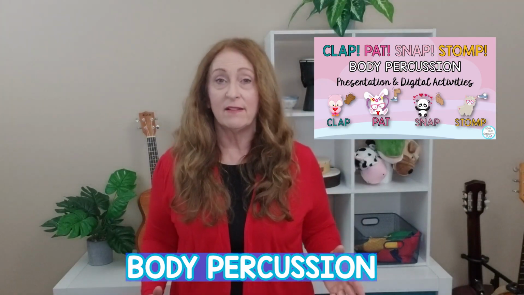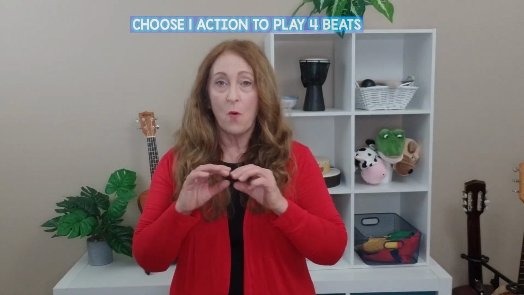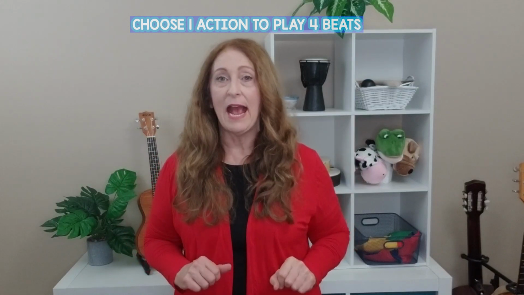And I have some Valentine's Day body percussion activities that are available to you. But you could do a body percussion activity where students are creating patterns using 4 different actions. So to just keep it simple, we might use clap, pat, snap, and stomp as the 4 actions. Now I would have some patterns. We can always start easily with 4 beats of 1 action.